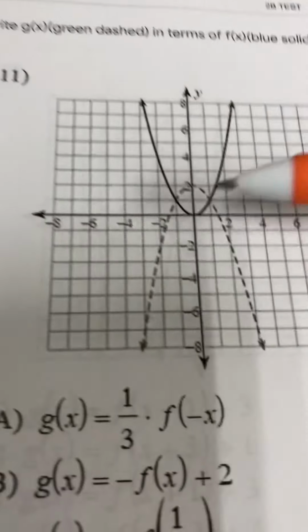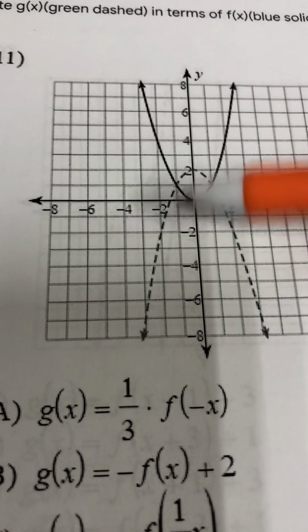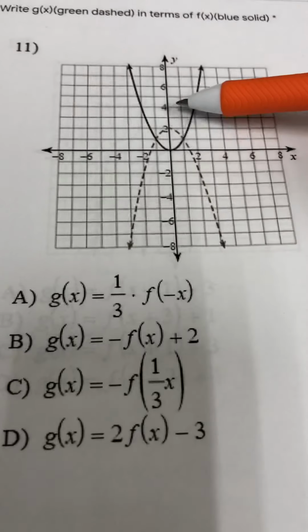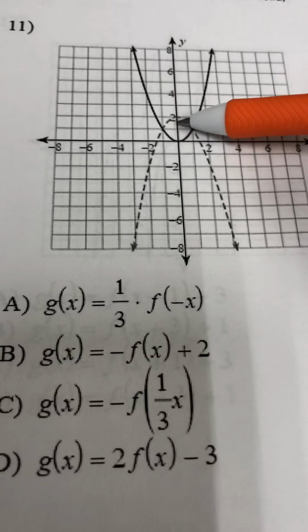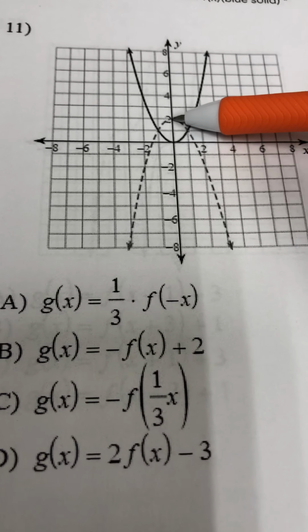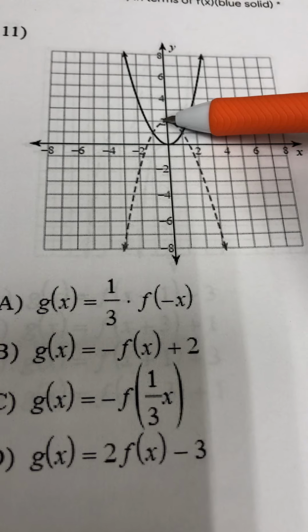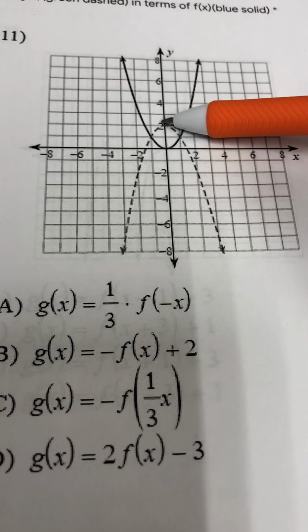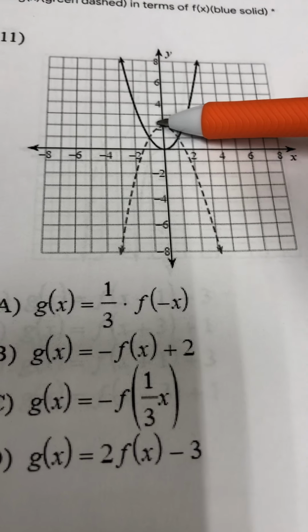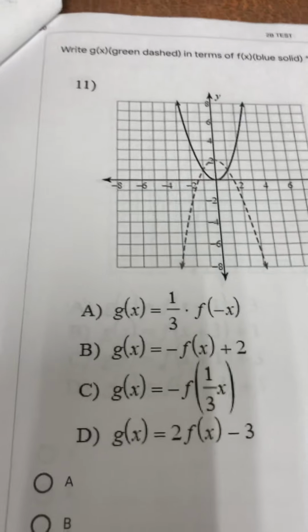Number 11, we have this parent function here, and then it is flipped, so you're going to have a negative in front of the whole thing. And then notice that it moves up 2. Okay? So you're going to have a vertical change of +2. Okay? So what is going to be the answer for that one? A, B, C, or D?